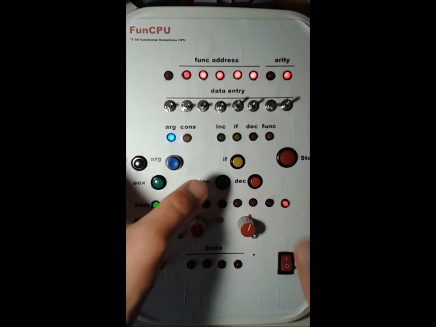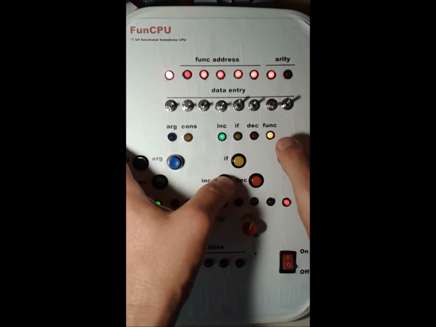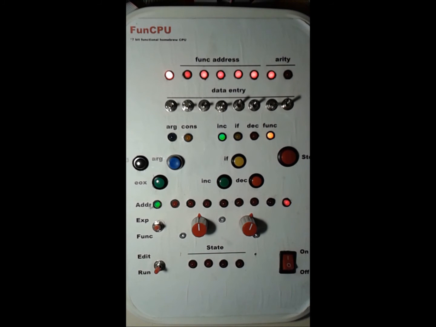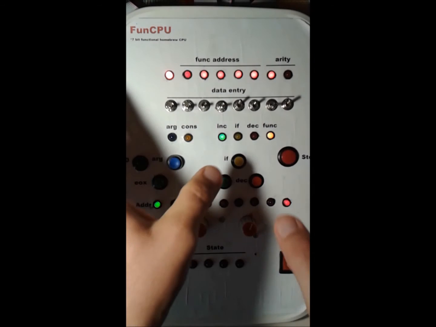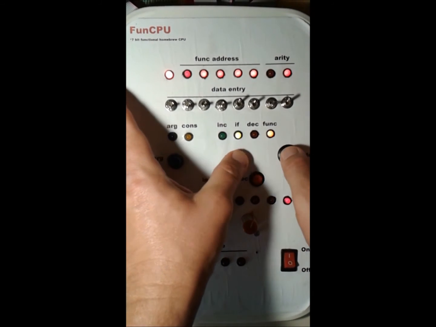INC represents the increment function. IF is the conditional evaluation with 2 branches. Finally, DEC is used to enter the decrement function.